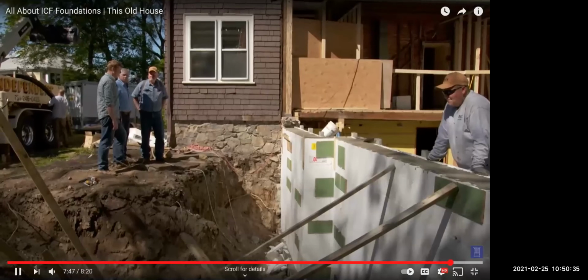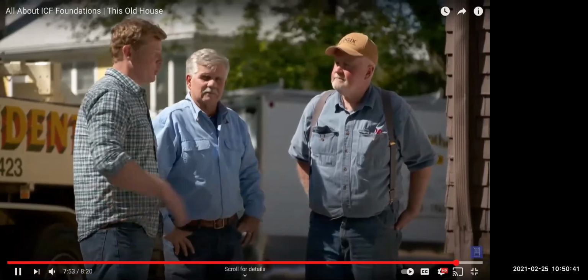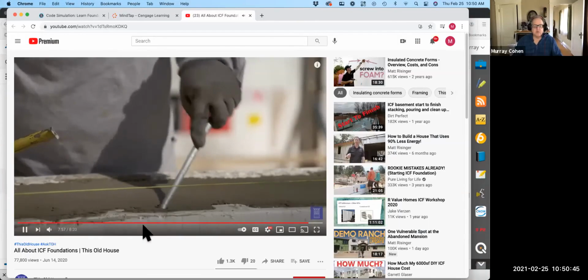Perfect. And then Kent, how long until we can backfill this? We'd like to see you wait a week. Wait a week. All right. Well, we can do that. Looks great already, so we appreciate you and you guys' help. You're welcome.